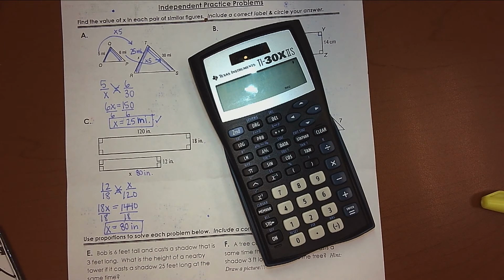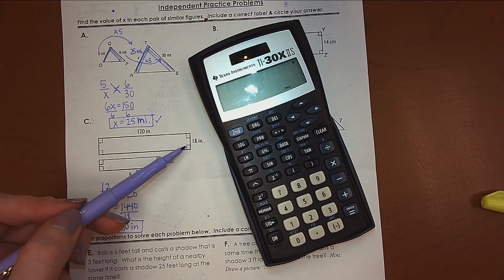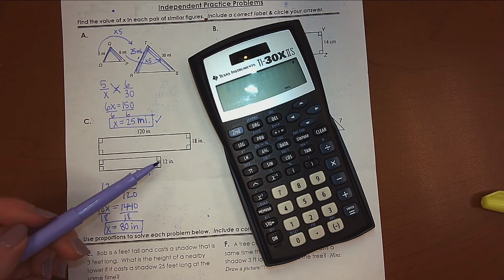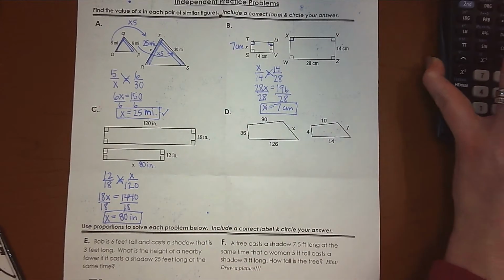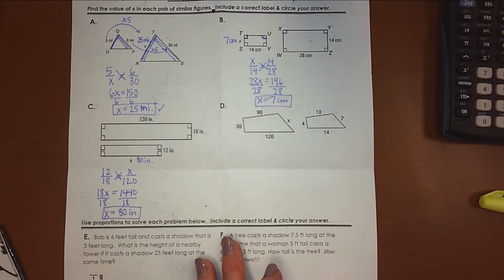Does my answer make sense? This is the last part of things that we just need to double check. 18 is much smaller than 120. 12 is much smaller than 80 inches. So I think that my answer makes sense and checks.